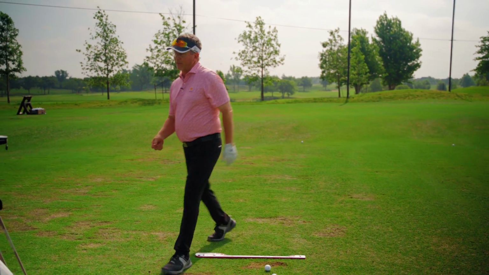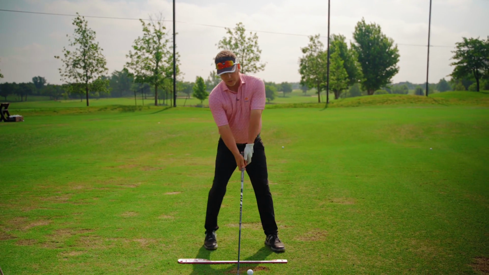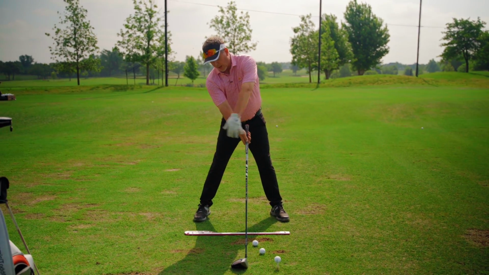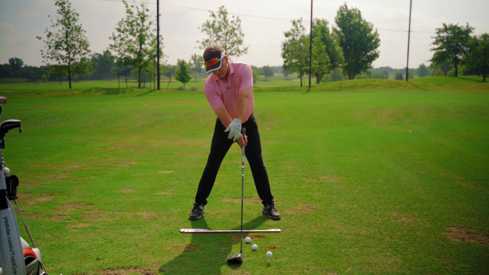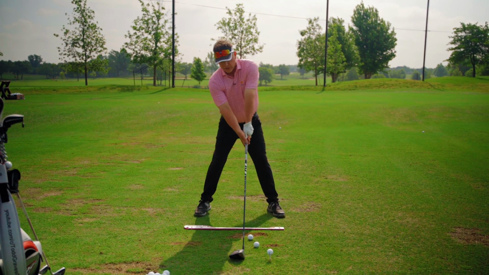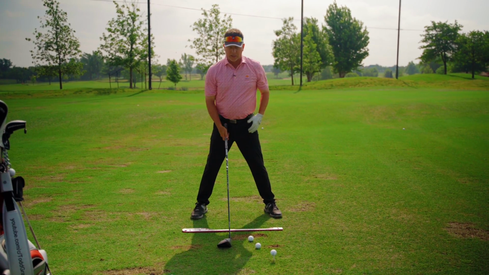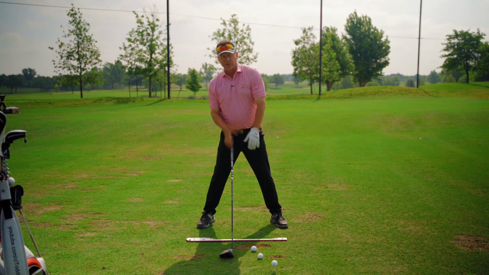And what you see happen here, and this is where it gets pretty interesting, is the club now lines up with the lead arm, and it'll also line up with the trail arm. So that's why we call it the single plane, because I'm planing the club with this trail arm. That's exactly the plane it's going to be at impact. So now arm position becomes the second most important aspect of the single plane address. So it's tilt of the body, then arm positions.